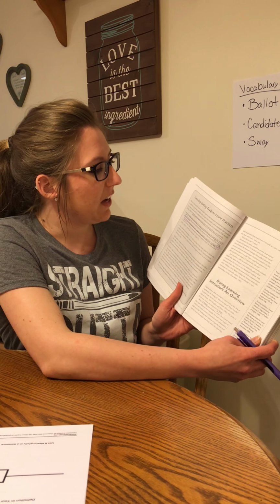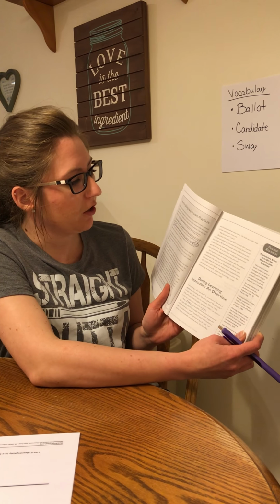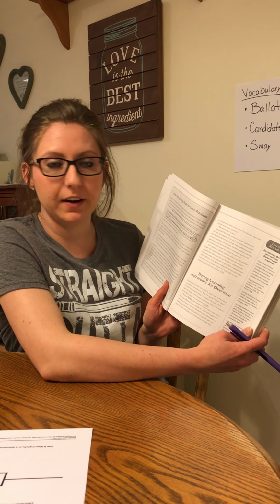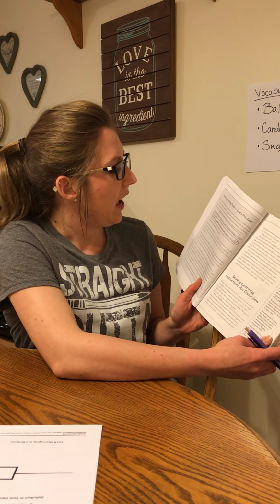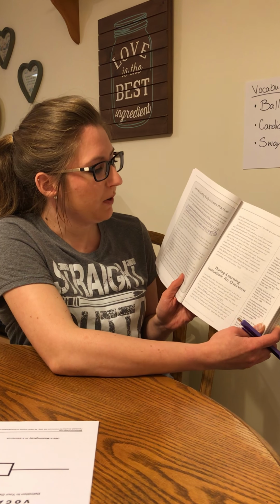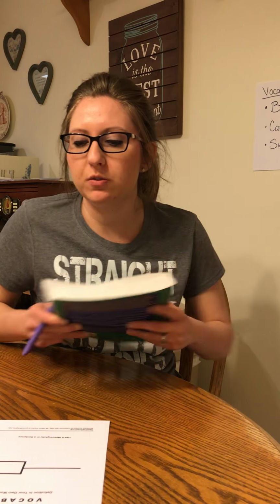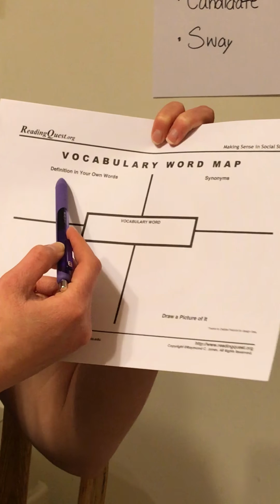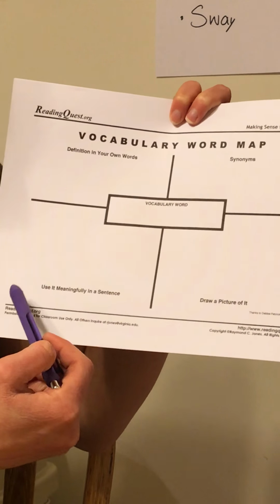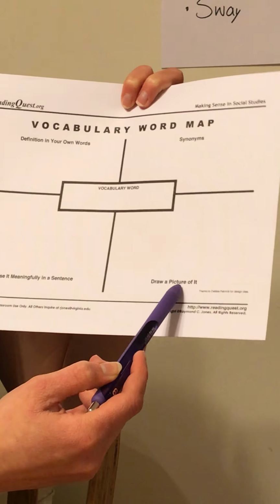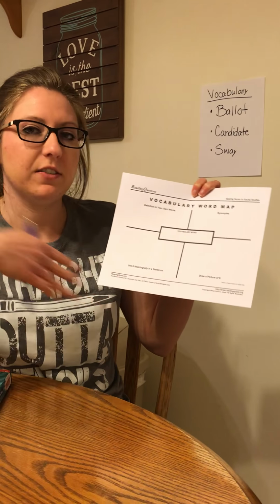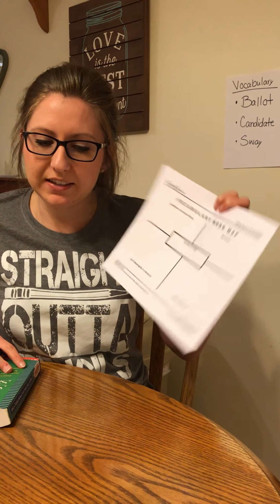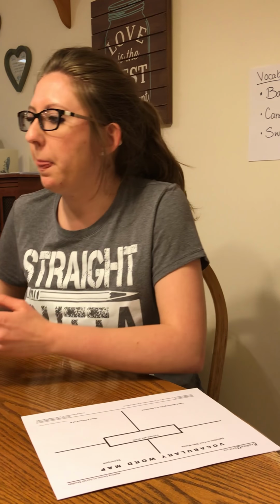It also says to activate students' prior knowledge of the topic you're introducing, including its vocabulary. This is on page 40. And it also says to teach students how to brainstorm and categorize, use graphical organizers such as maps. And like I said, I will be using a vocabulary word map, and it has vocabulary word, definition in your own words, synonyms, use it meaningfully in a sentence, and draw a picture of it. So now that I've said that, let's go ahead and go into our lesson. And put this away.